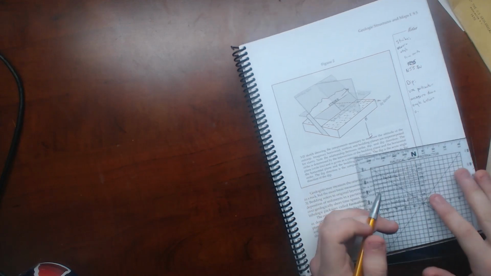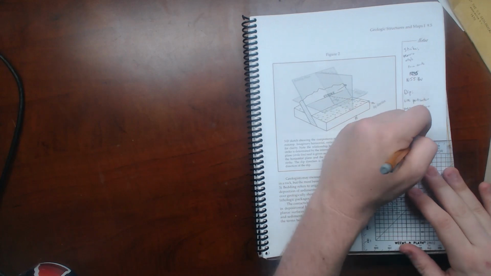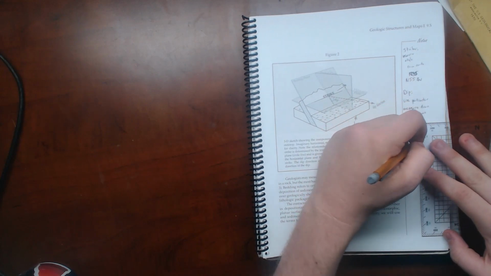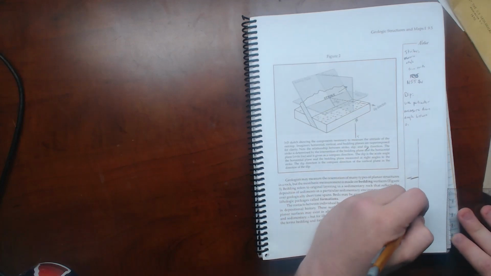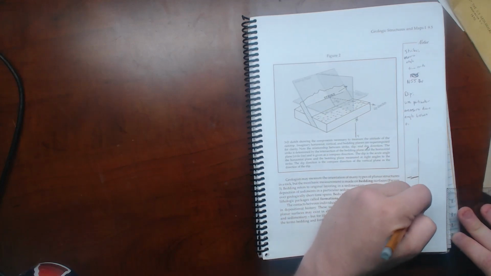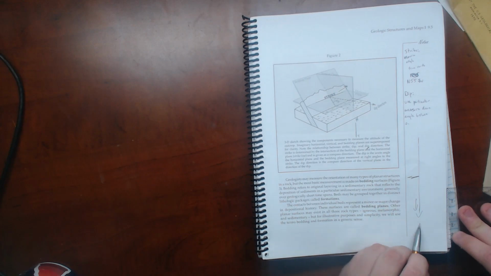And then whichever direction is going forward, that's going to be your strike direction. And that's how you're going to measure that. So if we have a straight line here as our strike, but it's dipping that way, then we're going to measure off in this way to the south.